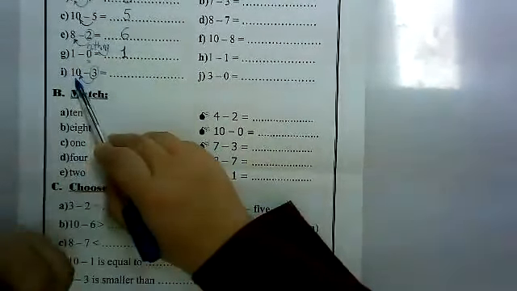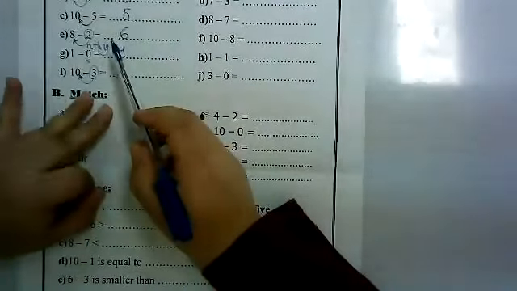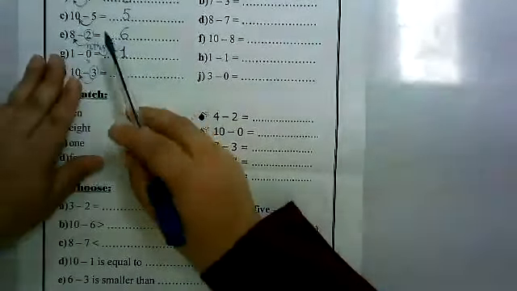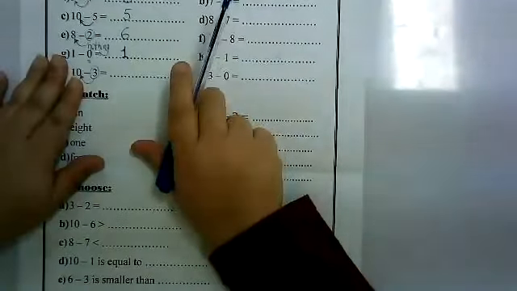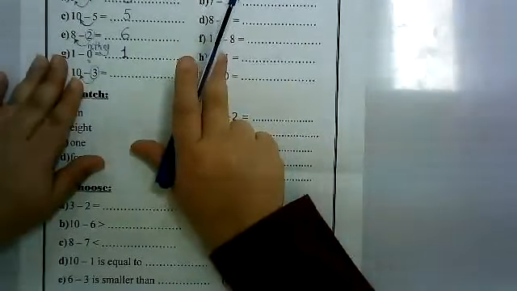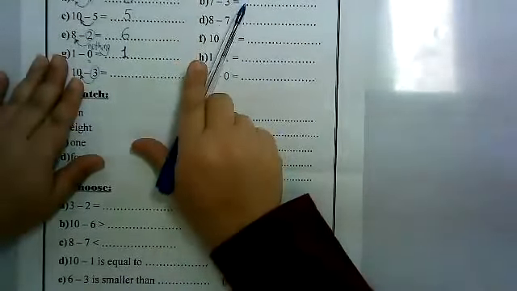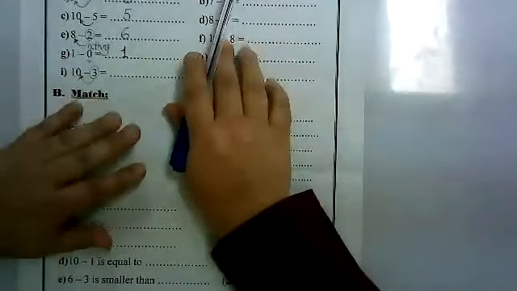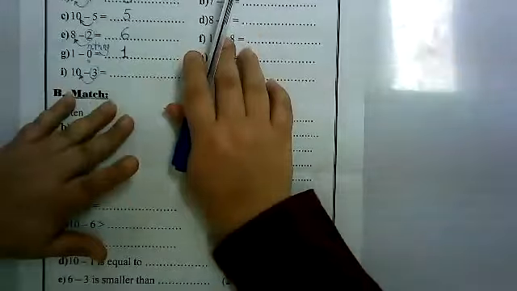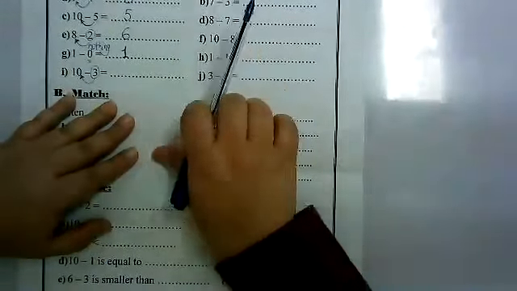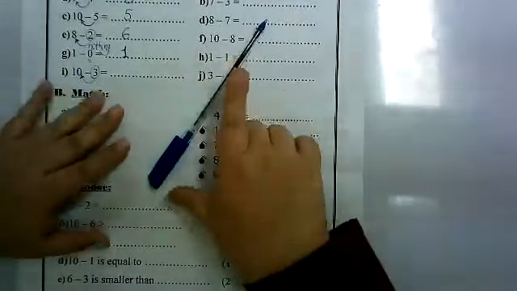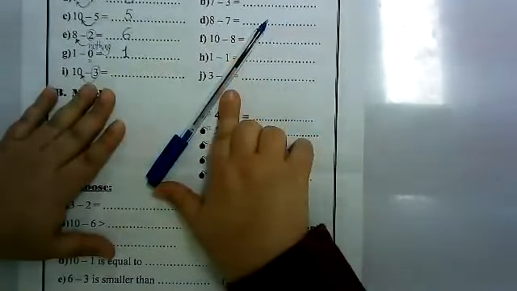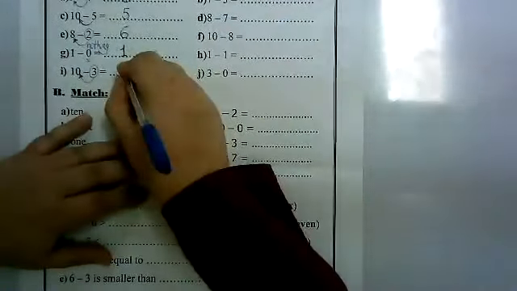After 3: 4, 5, 6, 7, 8, 9, 10. Shall I continue to 11, 12, 13? No, stop at 10. Again, after 3: 4, 5, 6, 7, 8, 9, 10. So how many fingers are they? They are 7. So write 7.